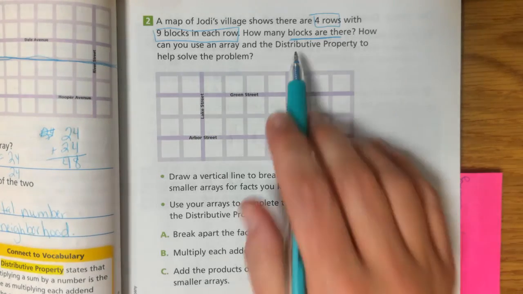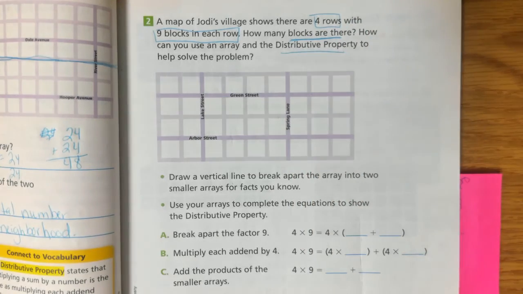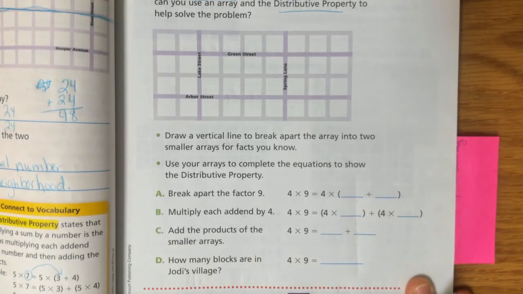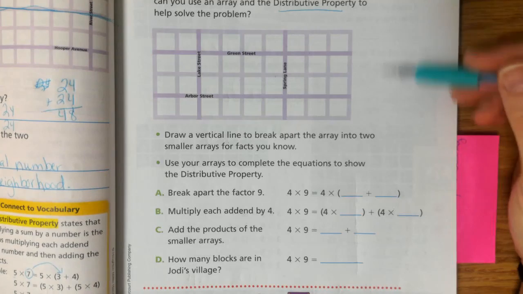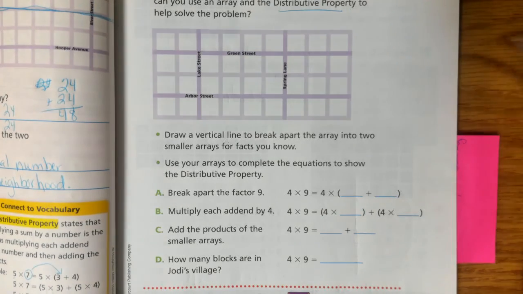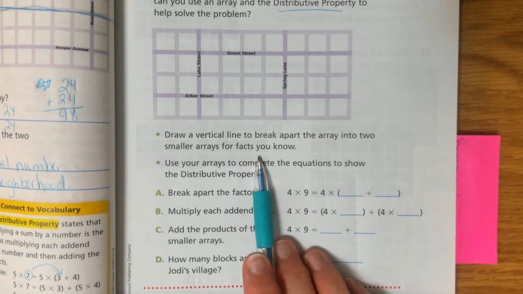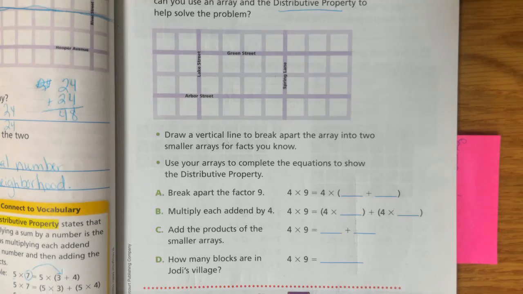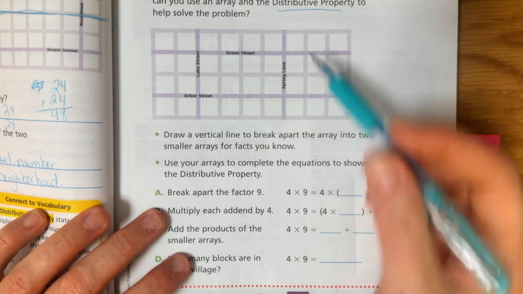And how are we going to do that? We're going to use the distributive property. So let's follow these steps that it gives us down here. First, we need to draw a vertical line. So a vertical line is one that goes up and down. Vertical goes up and down. Horizontal goes side to side. So we're going to draw a vertical line to break apart the array into 2 smaller arrays for facts that we know. So I think we're going to draw the vertical line.